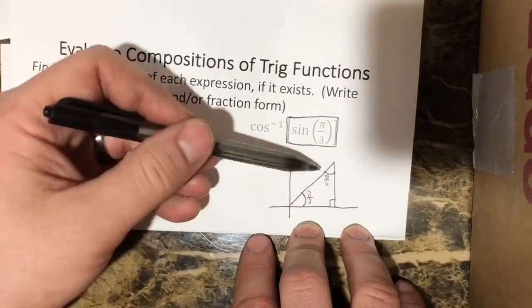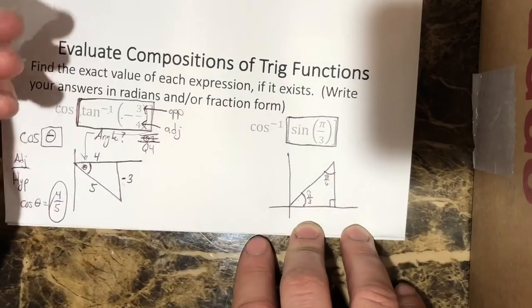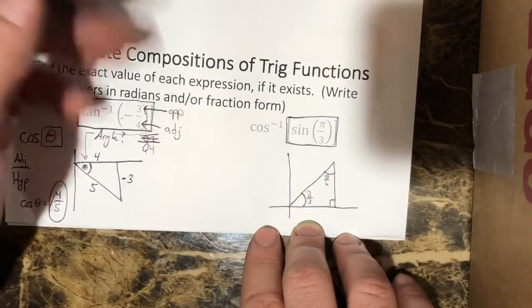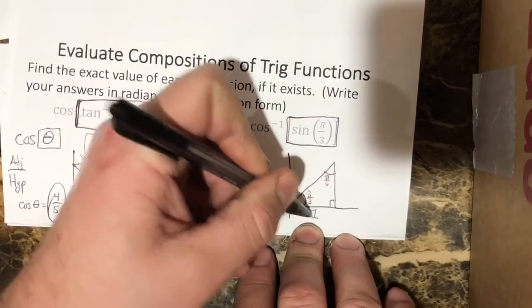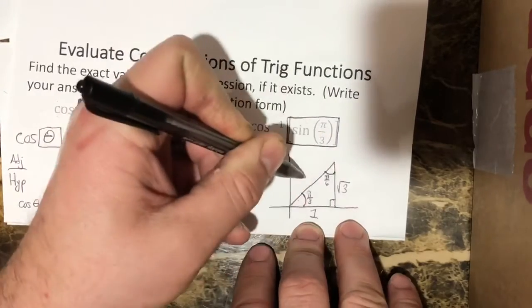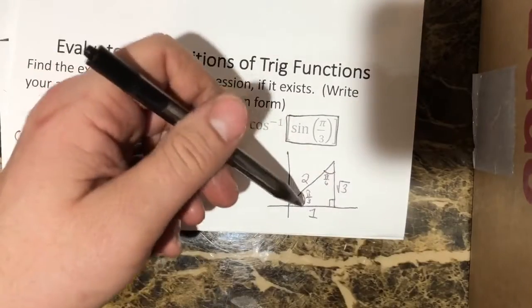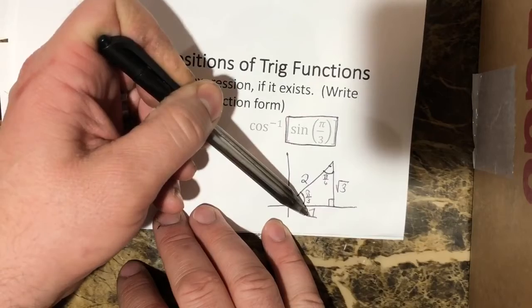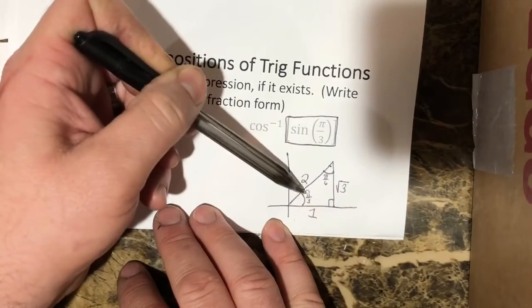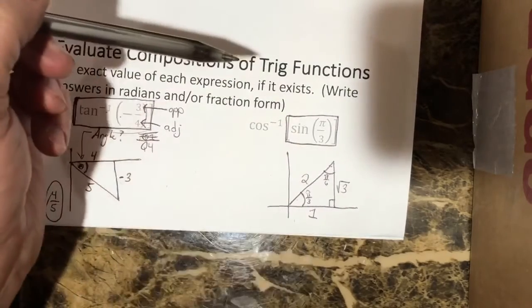Again, that's a 30, 60, 90 triangle, which means in quadrant 1, I also know what all the sides are. This side is 1, this side is the square root of 3, this side is 2, because again, it's a 30, 60, 90. Keep in mind the 30 is here, so the short side is opposite of it. The 60 is here, so the longer side is opposite of it.